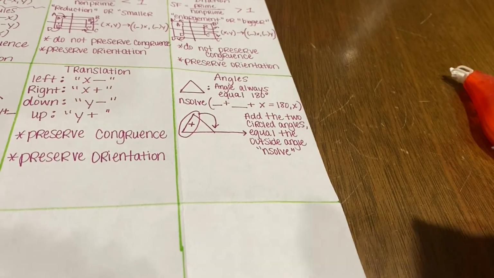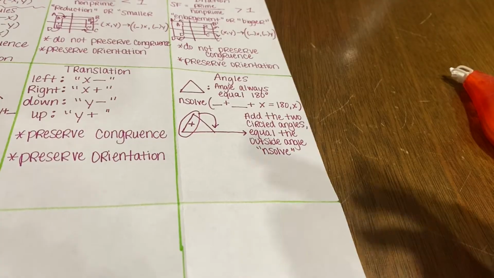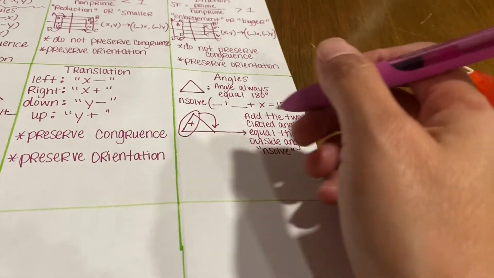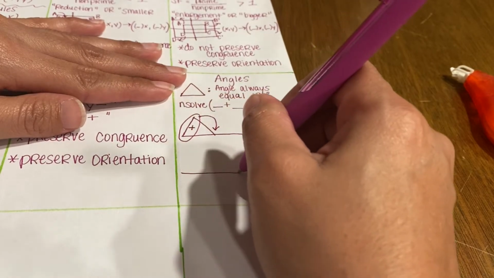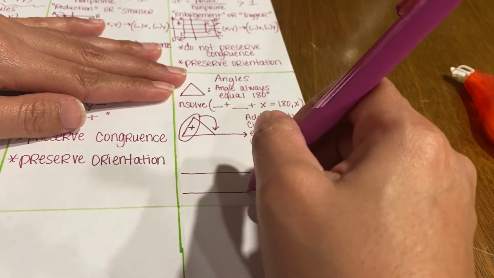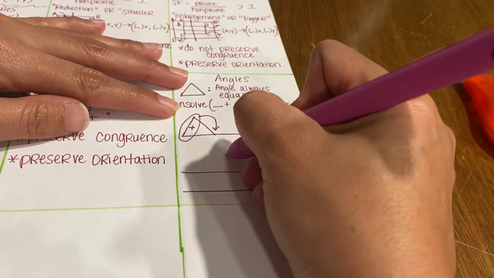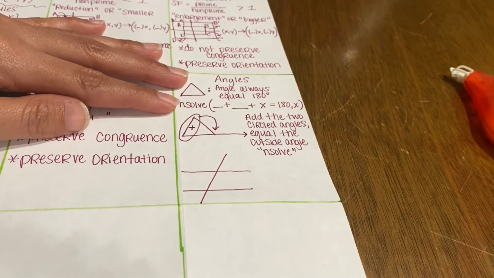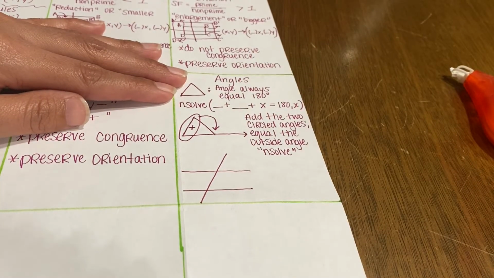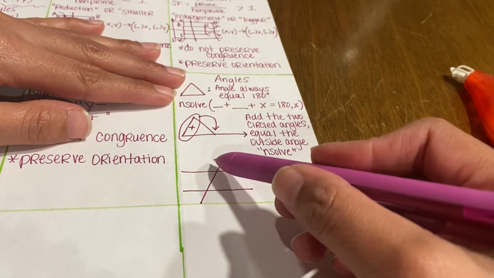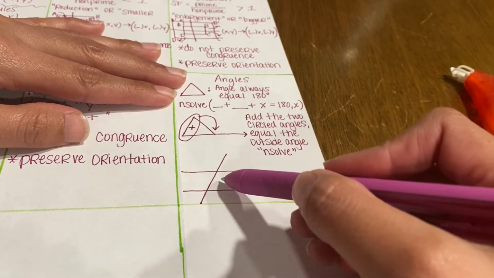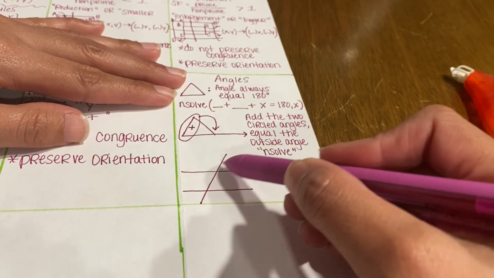And the last angle theory that we learned this year was regarding parallel lines. So draw 2 parallel lines. And then we're going to draw a transversal going through it. And for this one, we learned that we have equal angles going across from each other, diagonally across from each other.